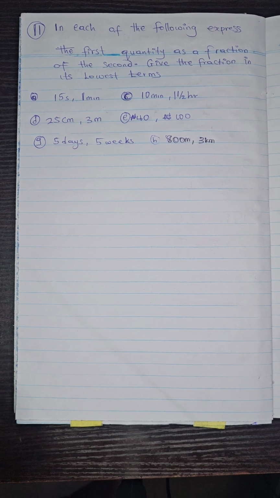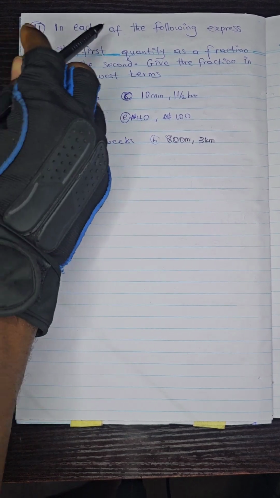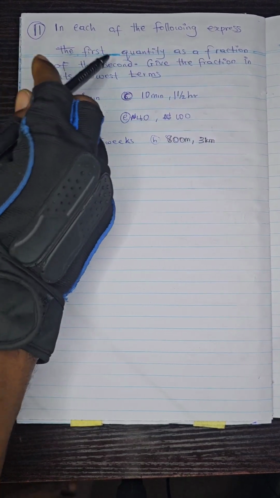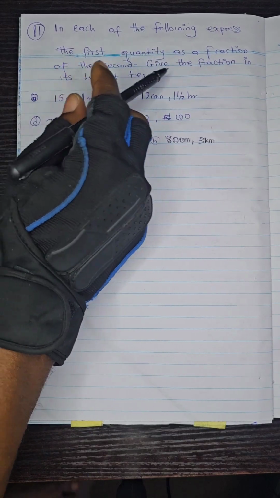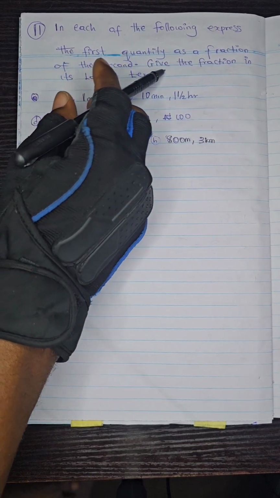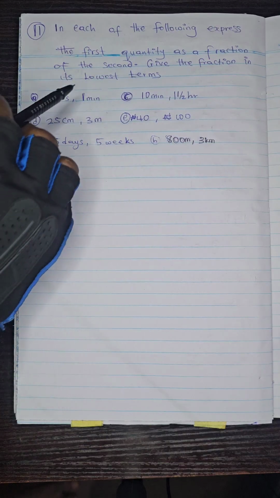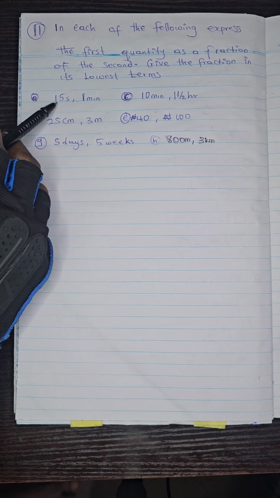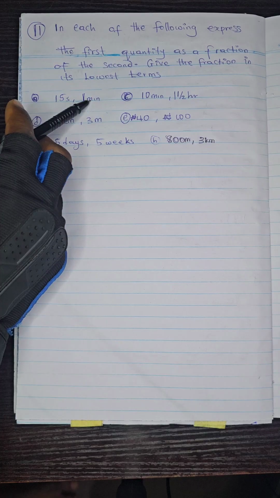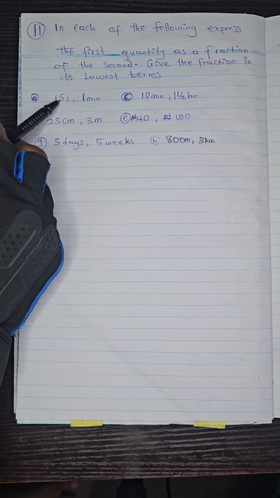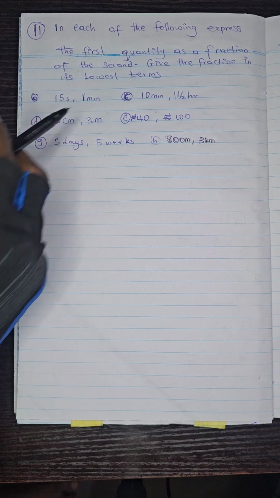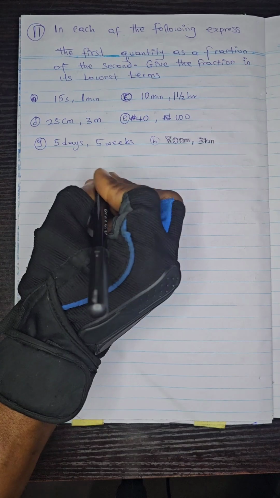So in this class, we are being told, in each of the following, express the first quantity as a fraction of the second, giving the fraction in the lowest term. This simply means when you are dealing with fraction, it must be in the lowest divisible term. So we express the first value as a fraction of the second value. So I'll give you a simple hint on how to do this.